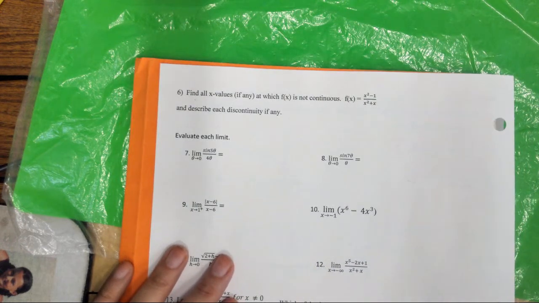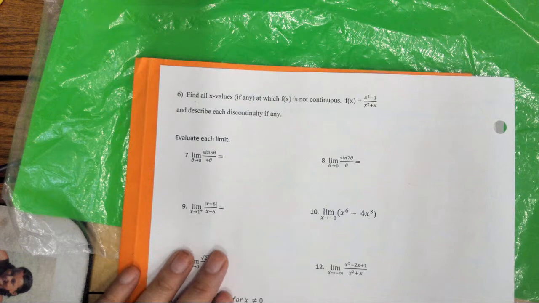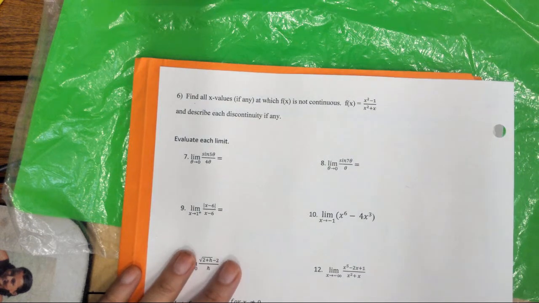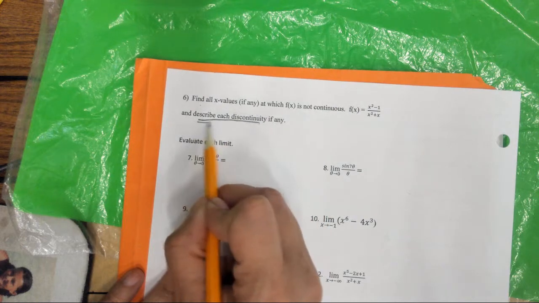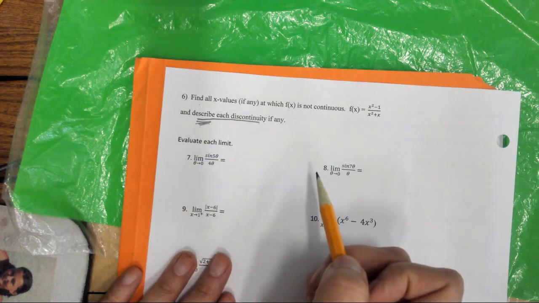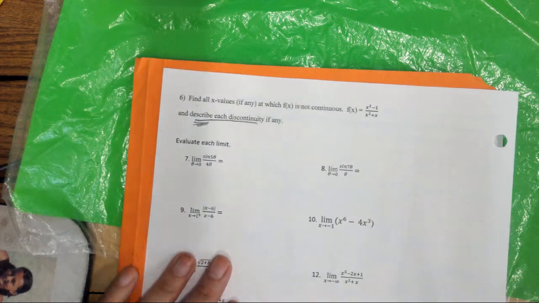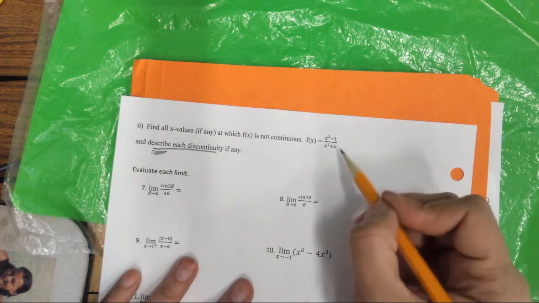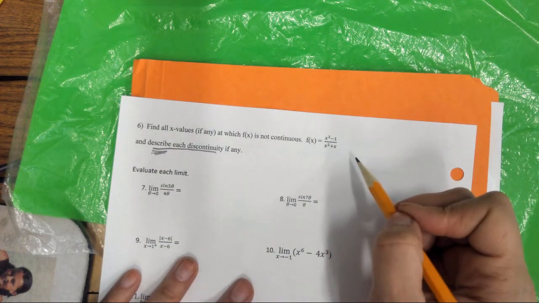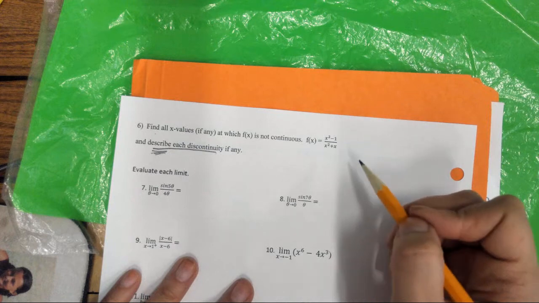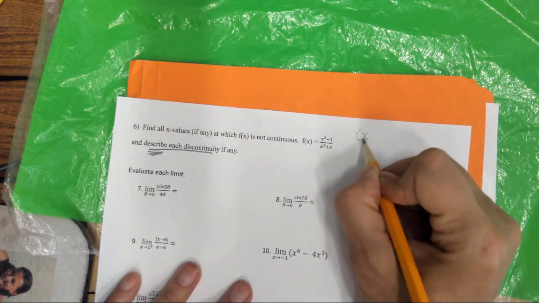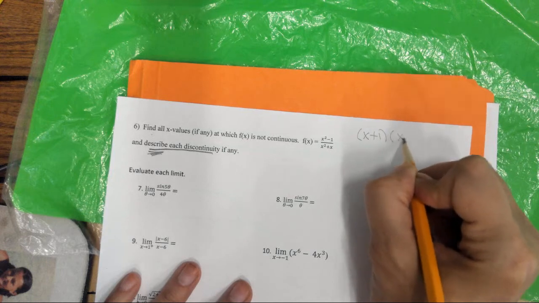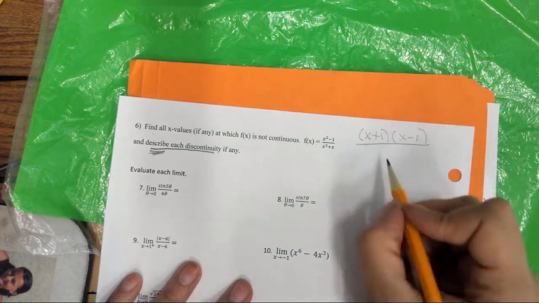Next, find all x values, if any, at which f of x is not continuous. And then it says to describe each discontinuity. So in order for me to recognize the discontinuities, I should first factor and see exactly what we have here. So in my numerator, I have x plus 1 times x minus 1, that's a difference of squares.